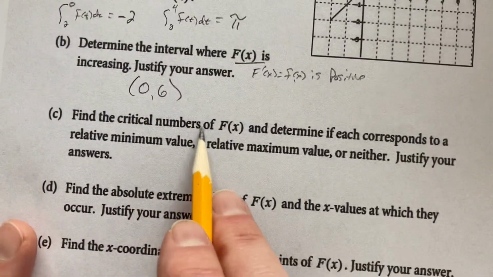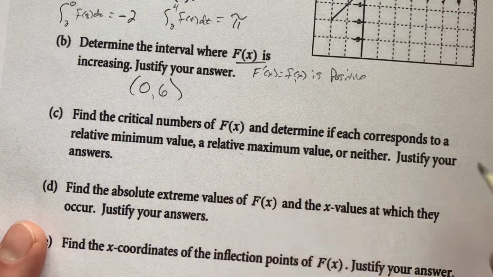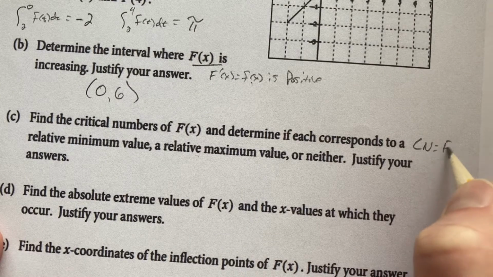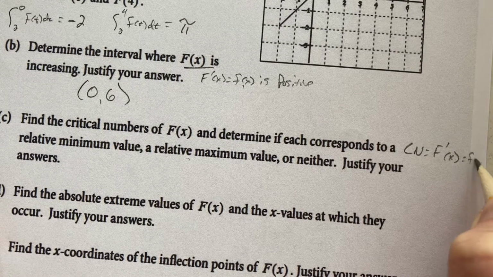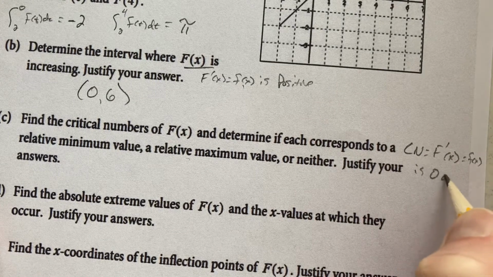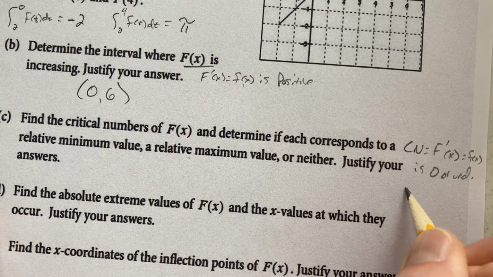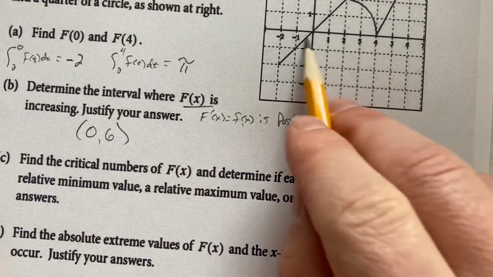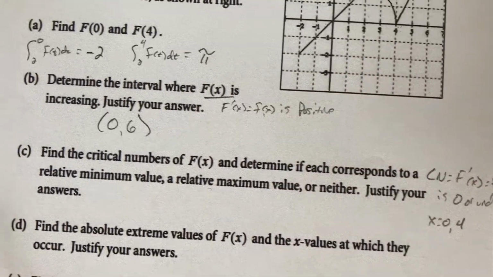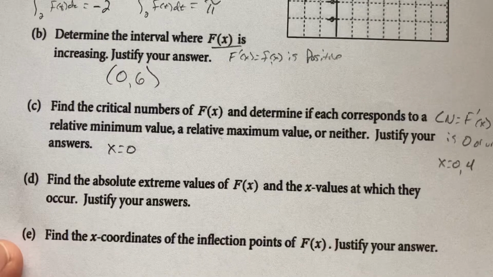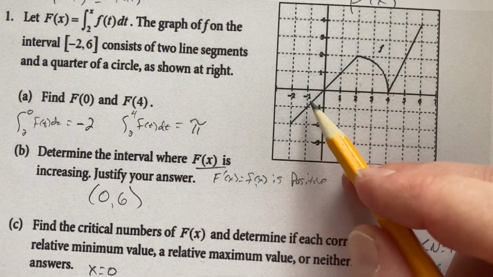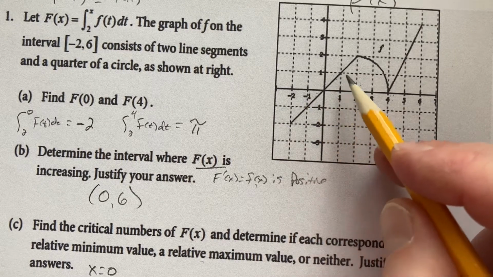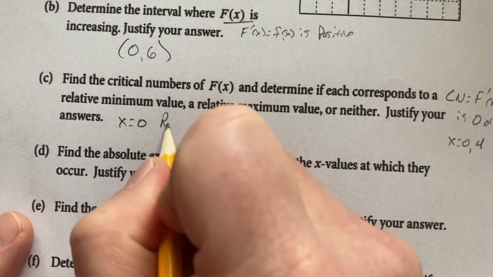Find the critical numbers of f of x and determine if they're minimum, maximum. So first off, a critical number is where f prime, which is little f, is 0 or undefined. And that occurs at x equals 0 and 4. 0 and 4 are the places where our derivative is 0. So x equals 0, we'll start there. If I look, the derivative switches from negative to positive. That means the function's switching from decreasing to increasing. So x equals 0 will be a relative minimum.